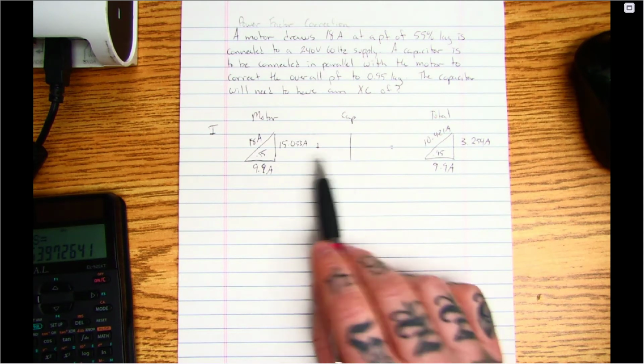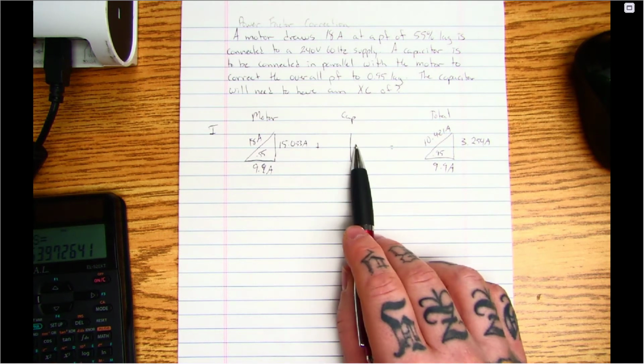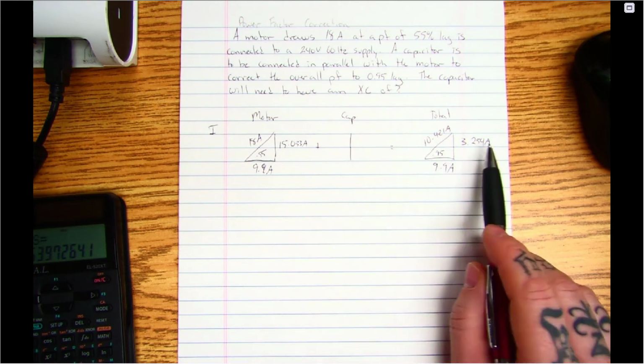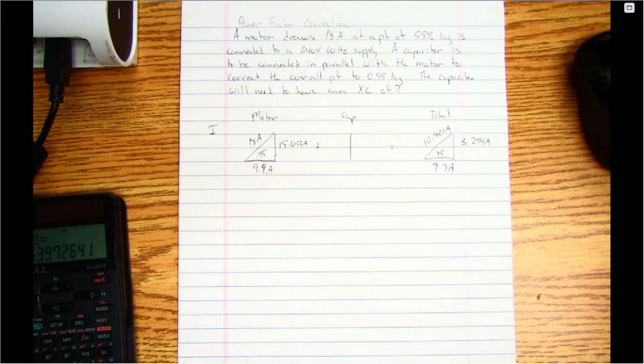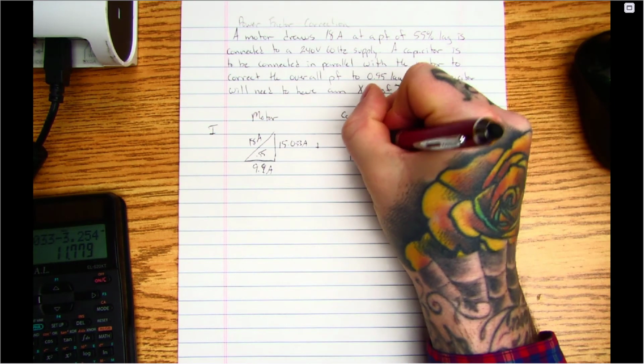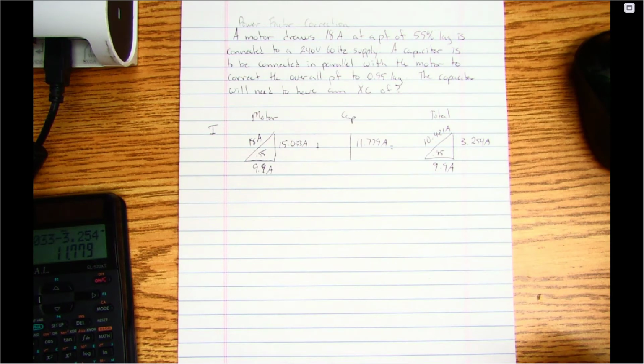But basically, we need to be able to find this. So if I know this minus this, because again they cancel out, equals this, to find out this value here, I can just subtract. So if I go 15.033 minus 3.254, I get 11.779 amps here. So that's the current draw of the capacitor.